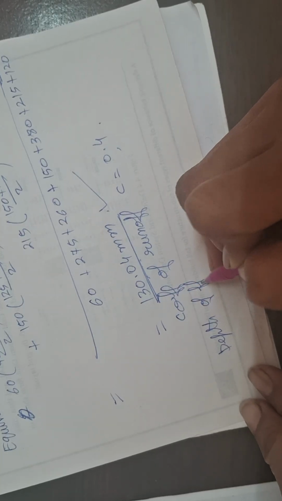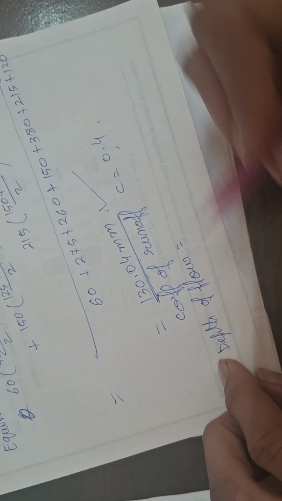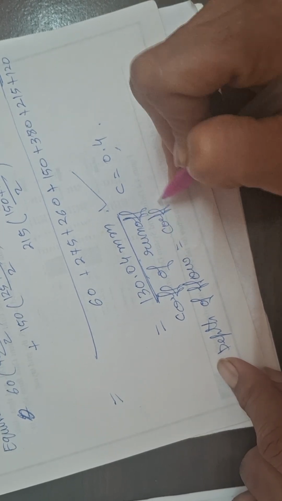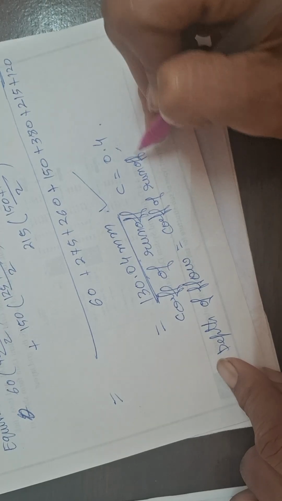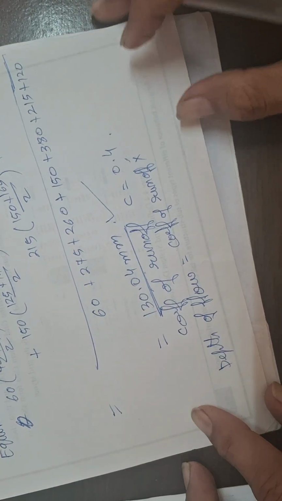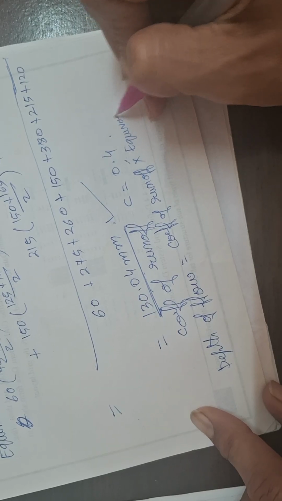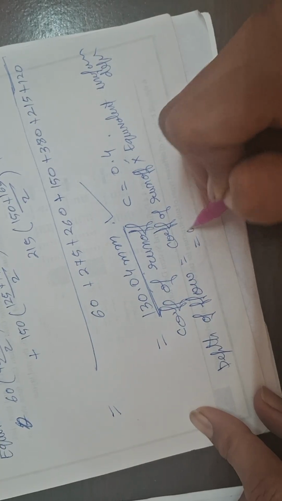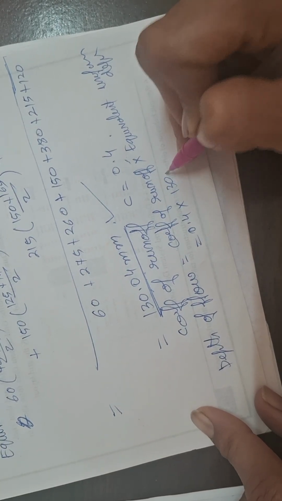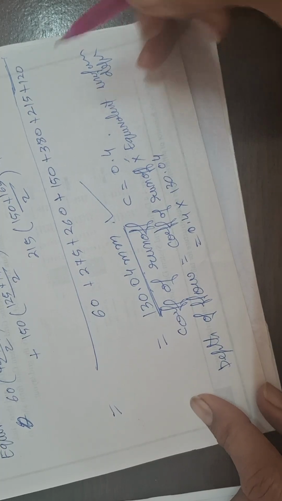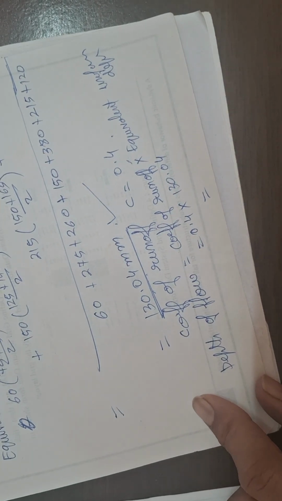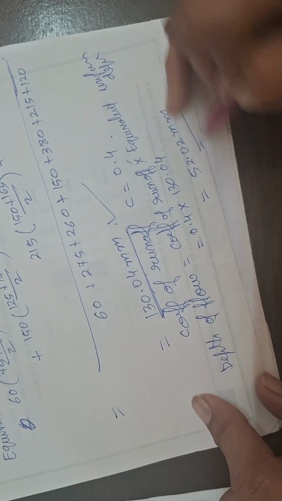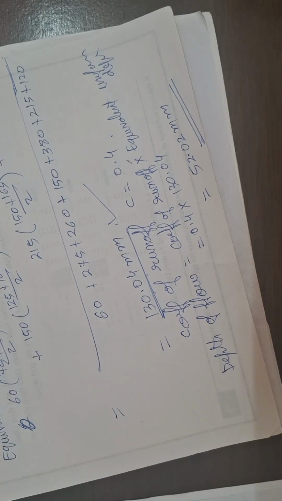So depth of flow will be C, coefficient of runoff, multiplied by equivalent uniform depth, so it will be 0.4 into 130.04. The actual depth of flow you will get is around 52.02 mm.